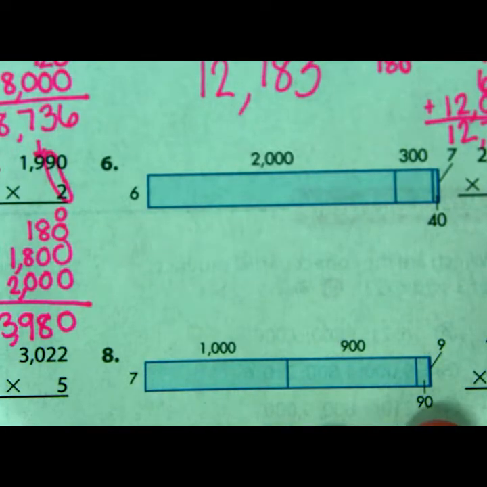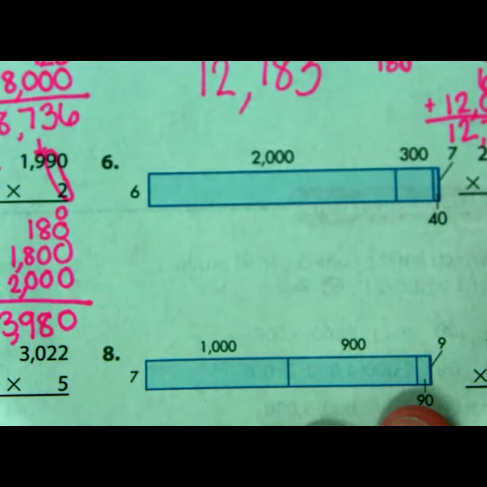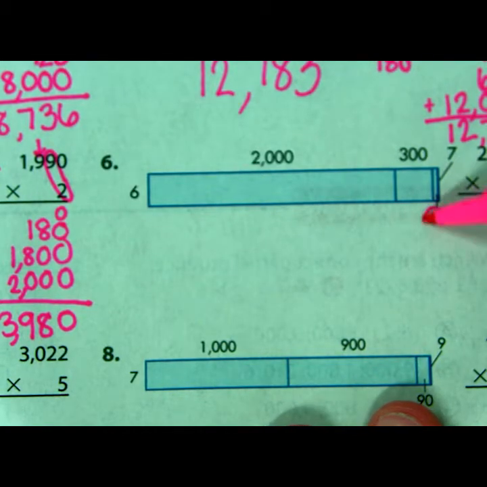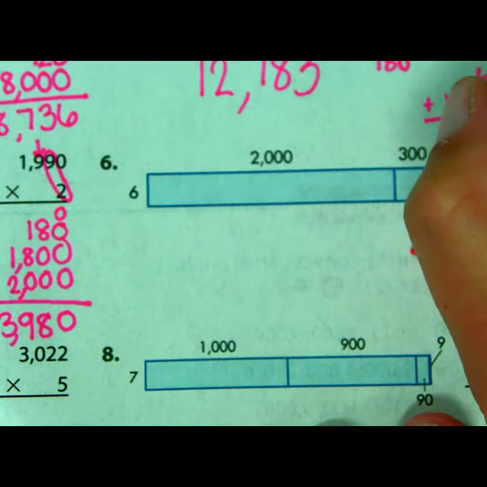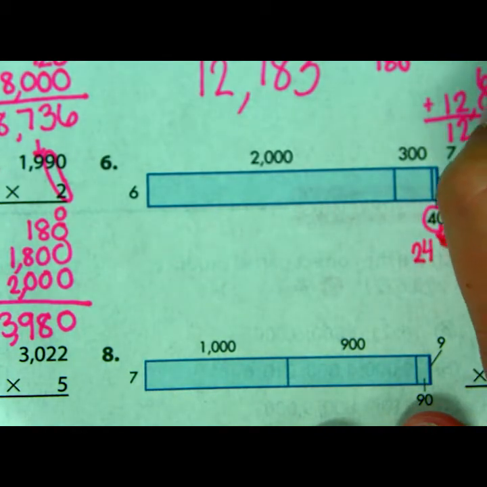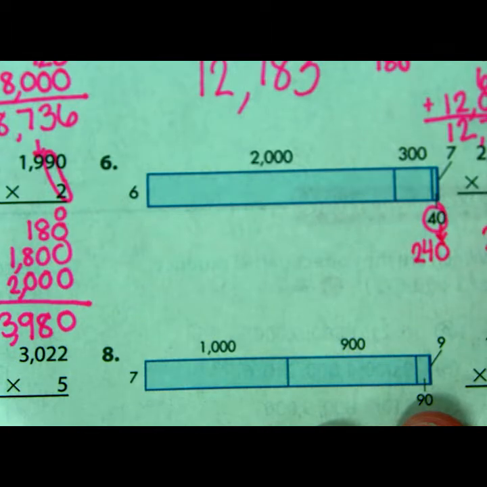Starting in the ones place, 6 times 7 is 42. Now a 4 in the tens place, represented right here, is 40. 6 times 40? Well, 6 times 4 is 24. Bring down your 0: 240.